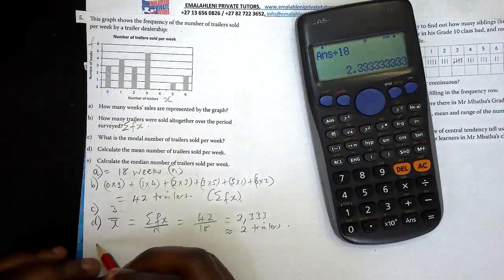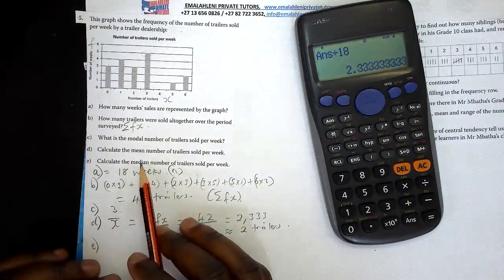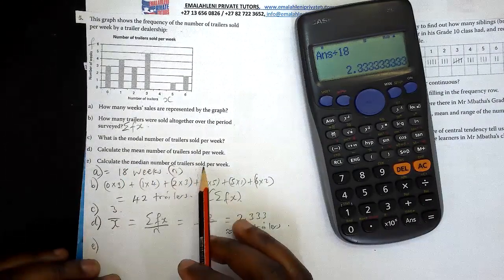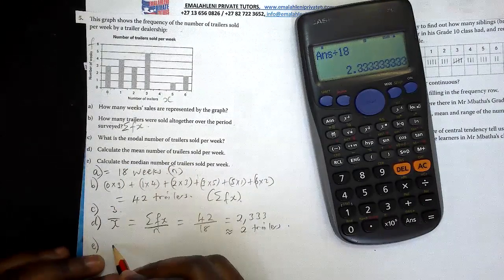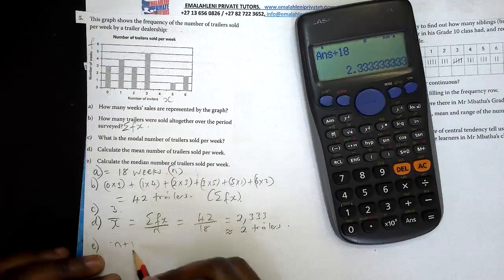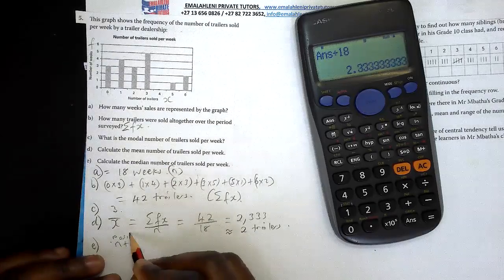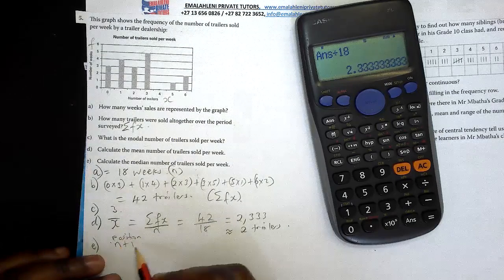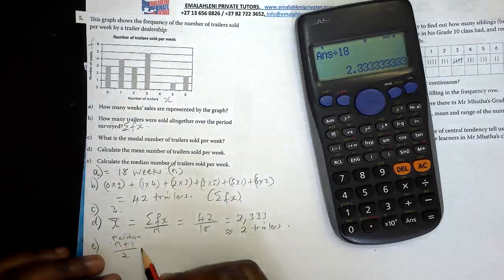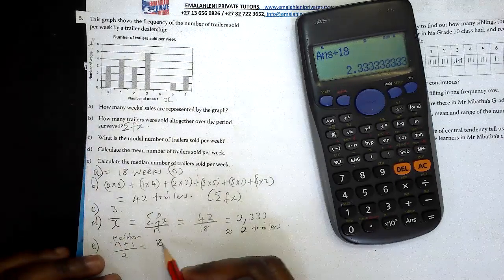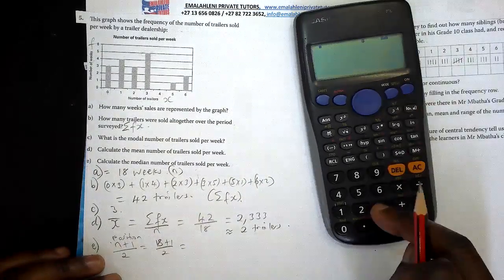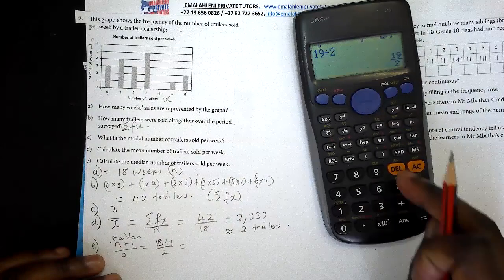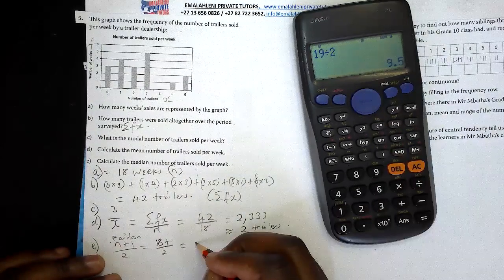Then our E, calculate the median number of trailers sold per week. Now we remember what we do. N is 18. We want to find the position, n plus 1 over 2, which is 18 plus 1 over 2. 19 divided by 2, we get 9.5.